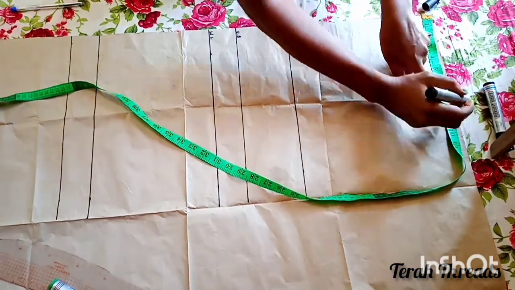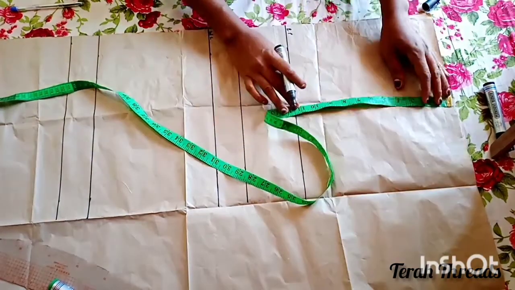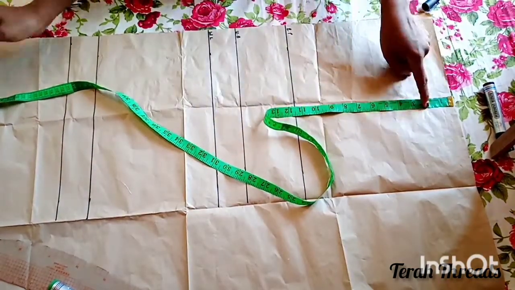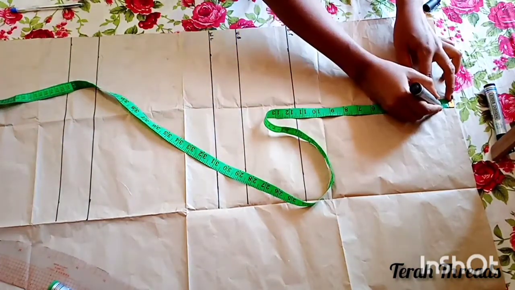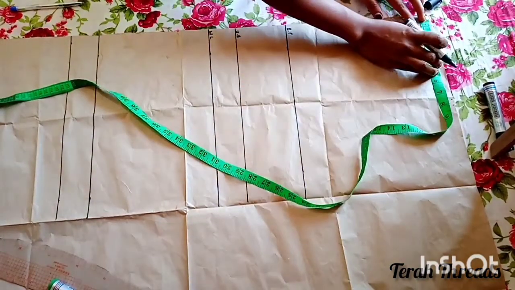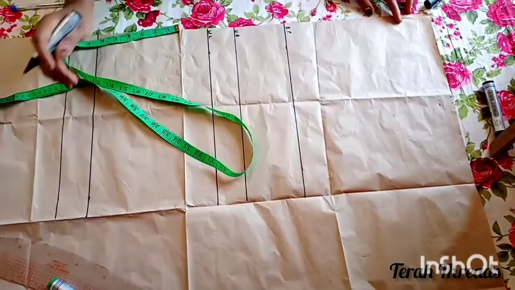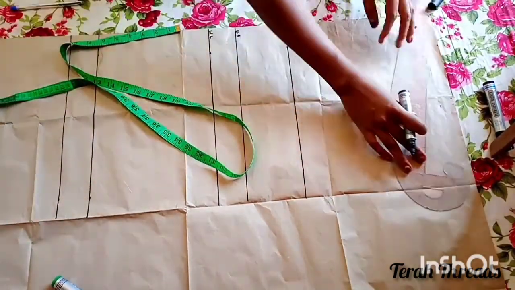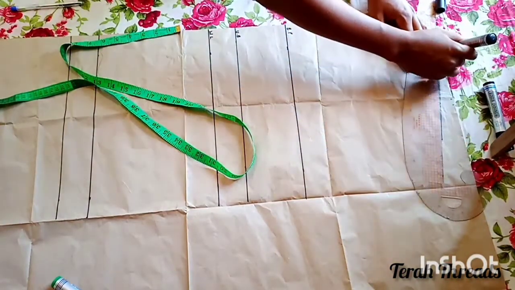For this video I'll be using around, I think, 8 inches for the shoulder. Then I'll come down by 1 inch. I know whatever the shoulder measurement is going to be, divided by 2. Then the standard neckline is going to be 3 inches. Then I'm going to create the slope.